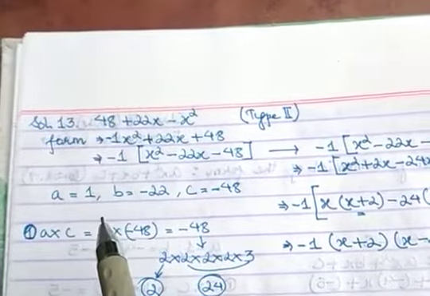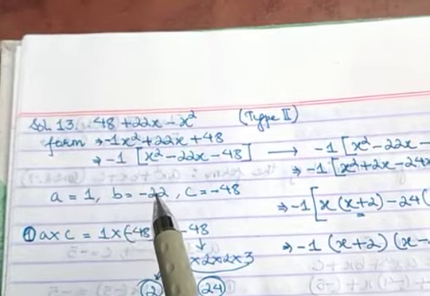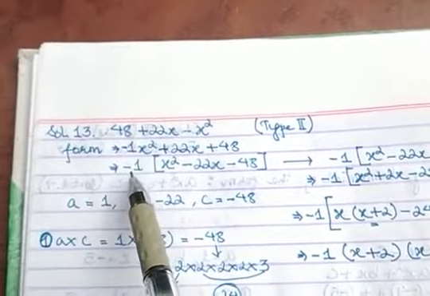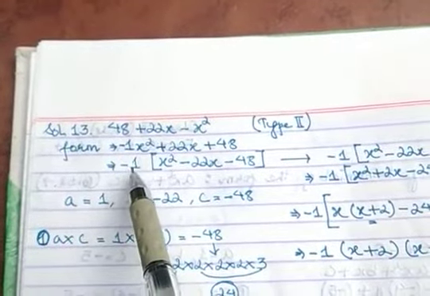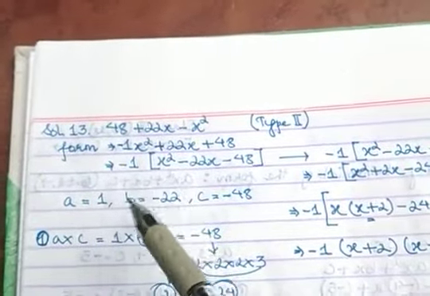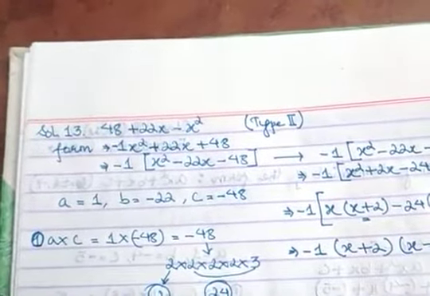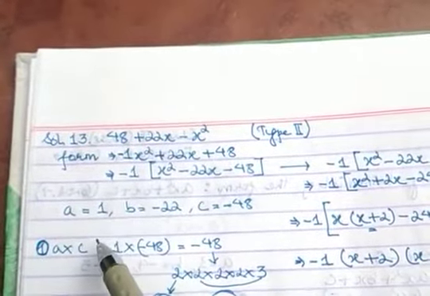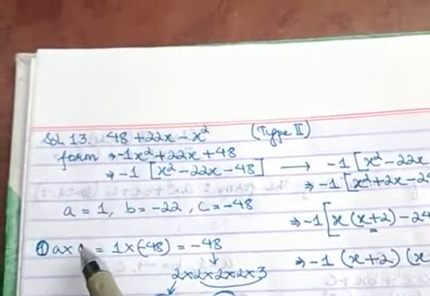See, why have I told you this? What did I tell you? When the coefficient of x squared is negative, understood? Only when the coefficient of x squared is negative, you can do it this way also. Take negative as common. Because what we are familiar with is the coefficient of x squared being positive, isn't it? Because what was the general form? ax squared plus bx plus c, isn't it? So it will be easier for you.